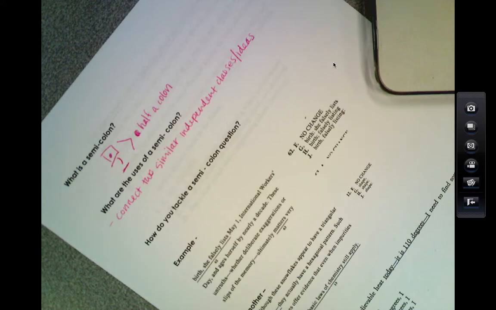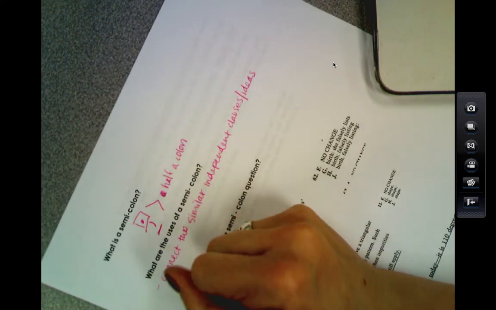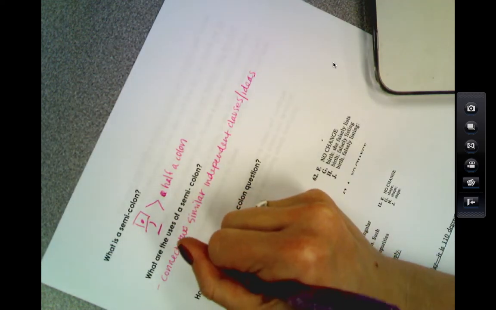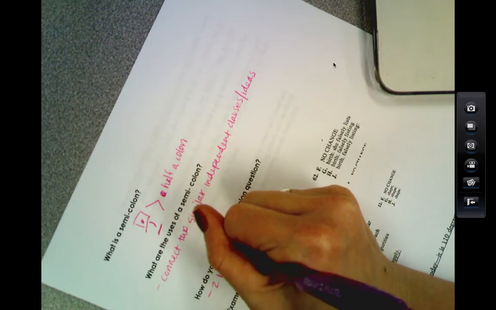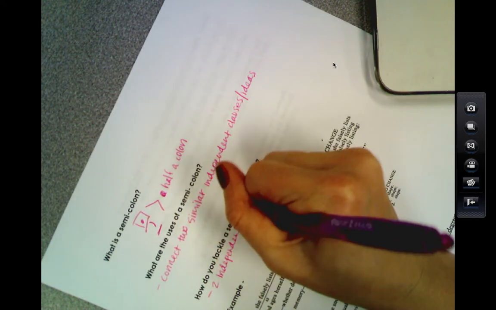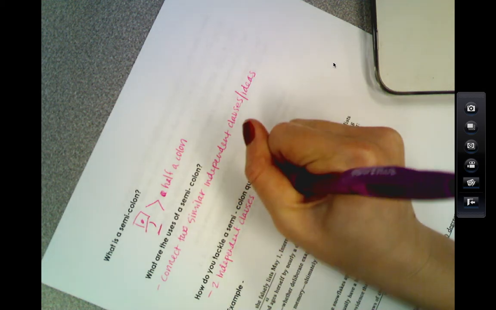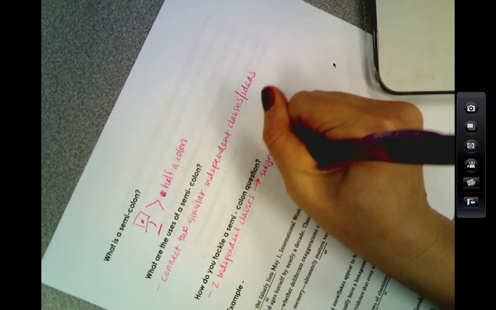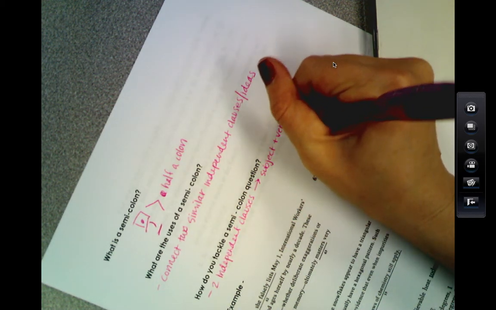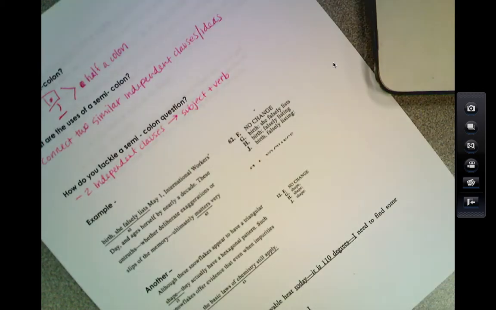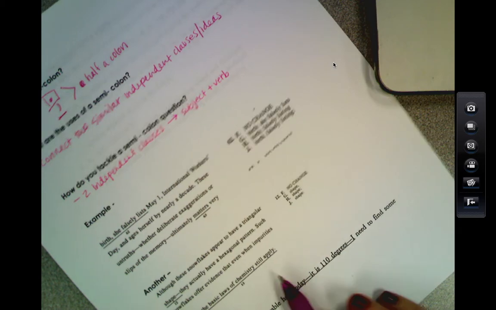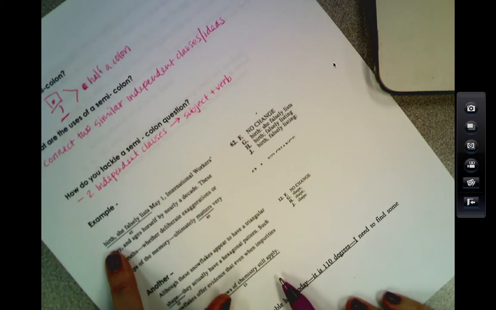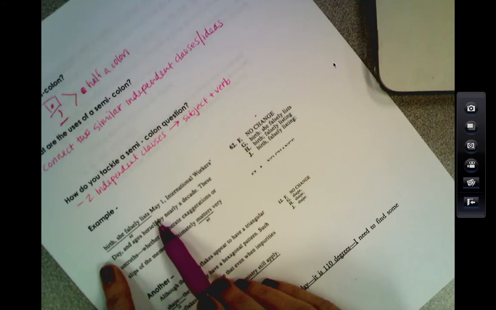So when you are tackling a semicolon question, you're looking for two independent clauses: a subject and a verb on each side. So if I'm looking at this question right up here, it says she falsely lists.